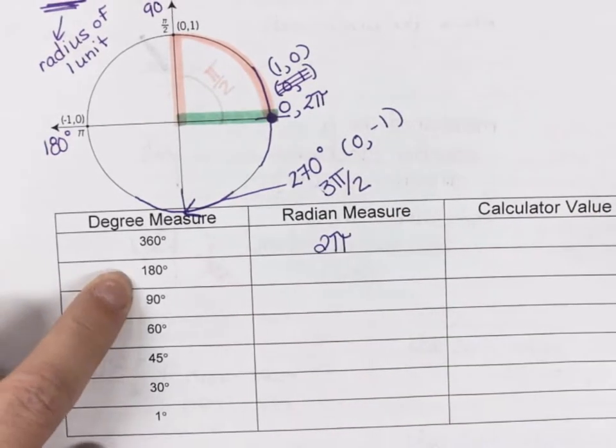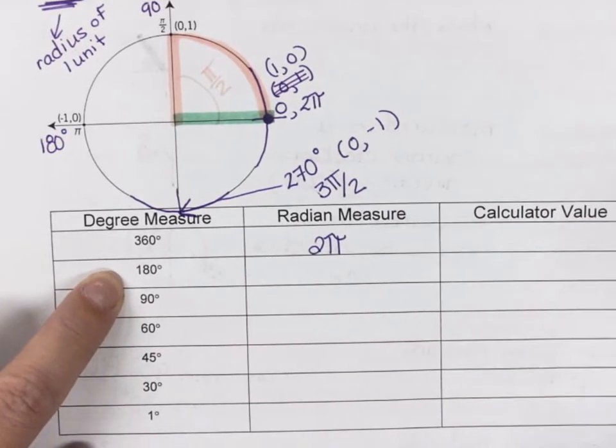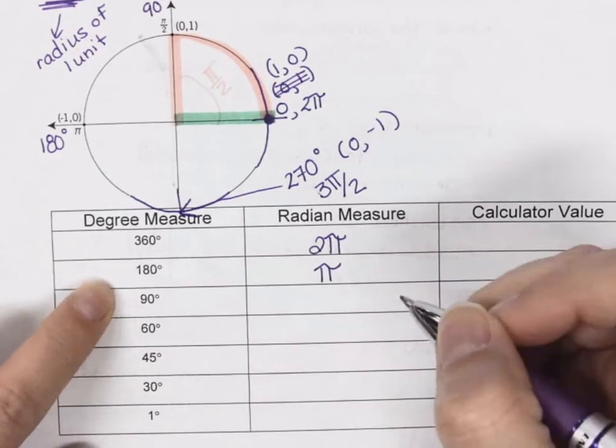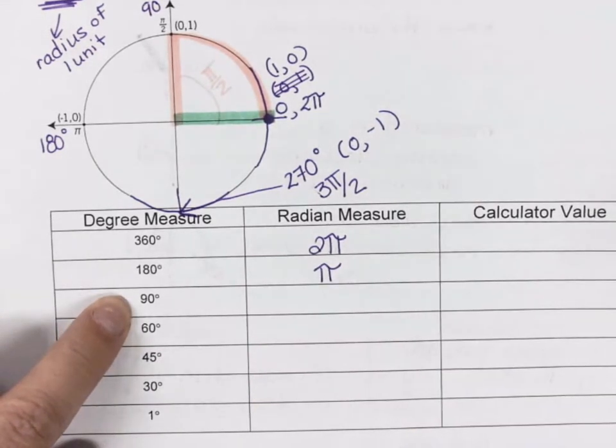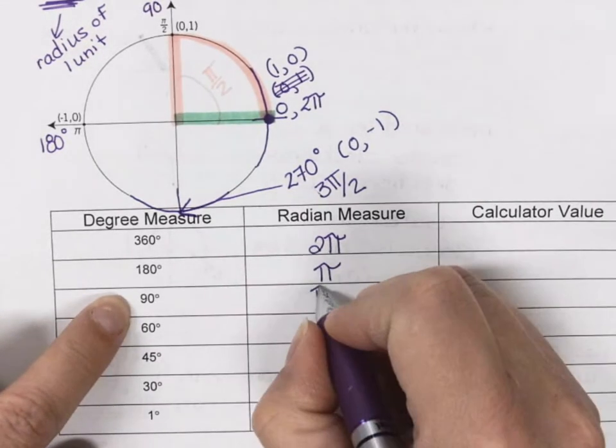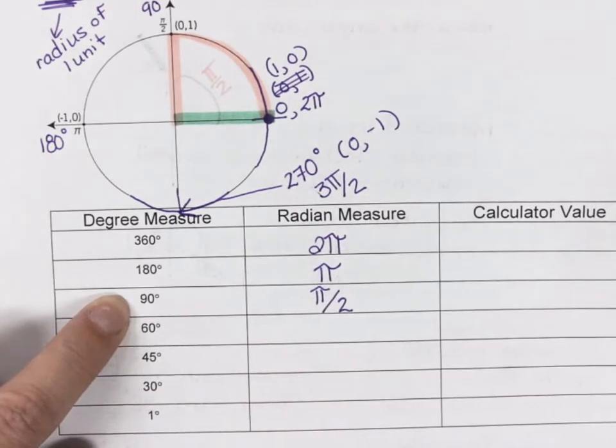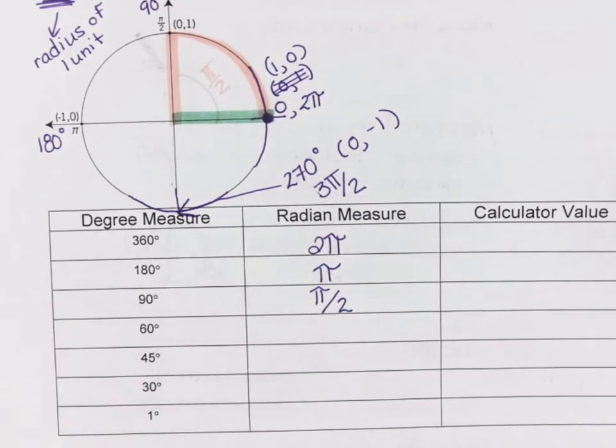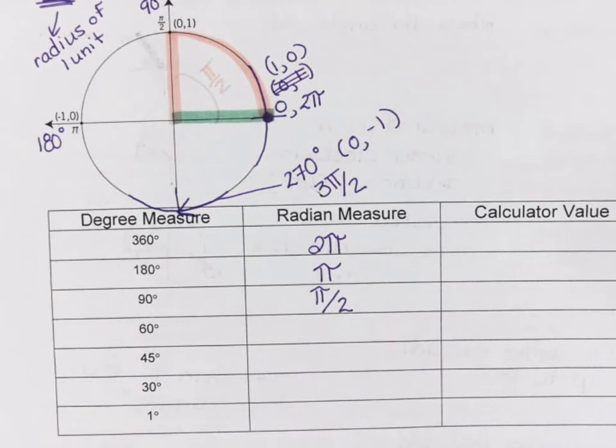What's the radian measure that goes with 180? Pi. What's the radian measure that goes with 90? Half pi. Okay. Whoa, now things are getting very confusing. Okay, we're going to math it out.